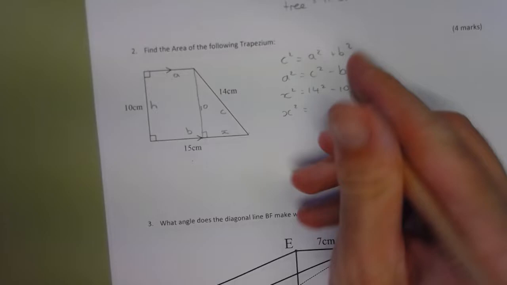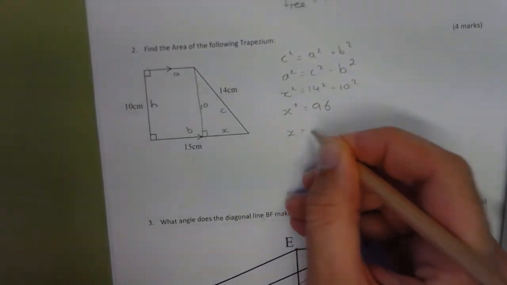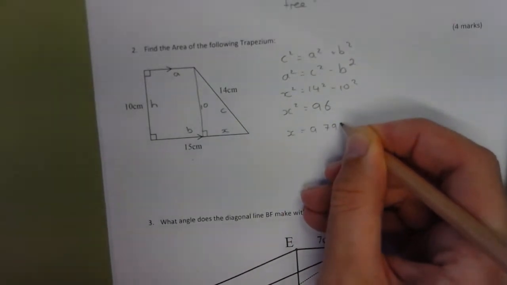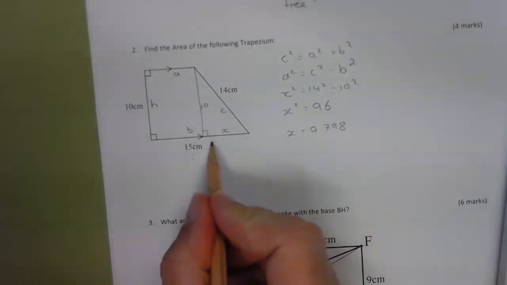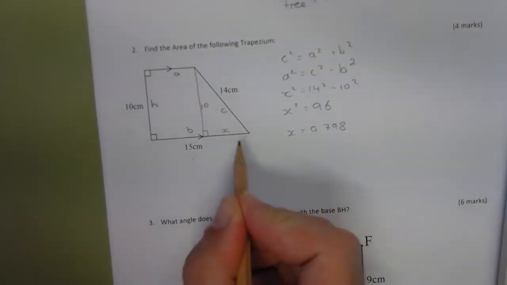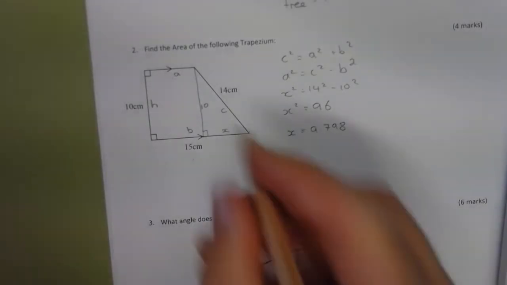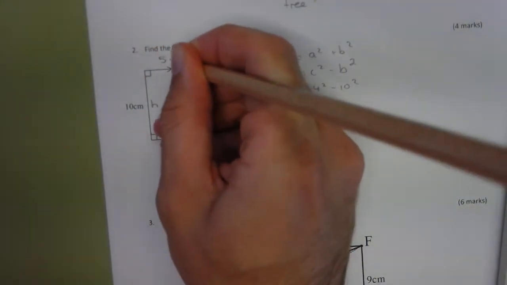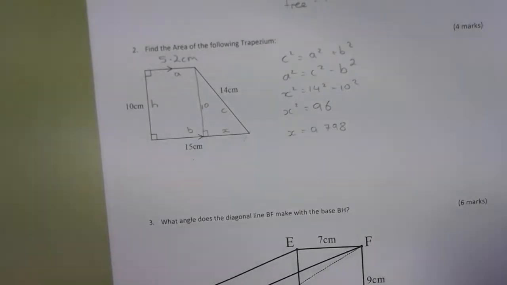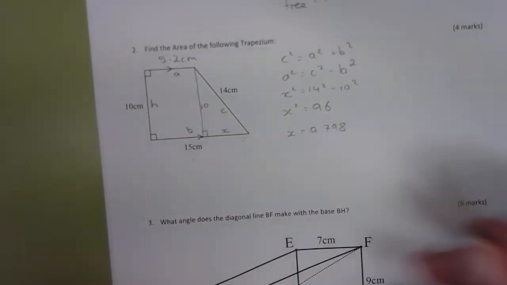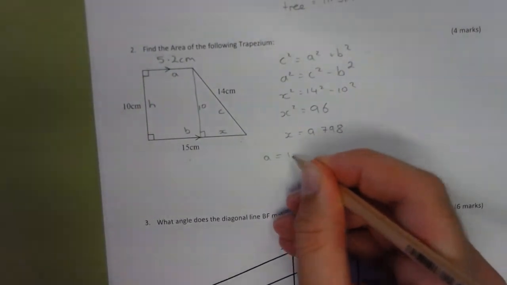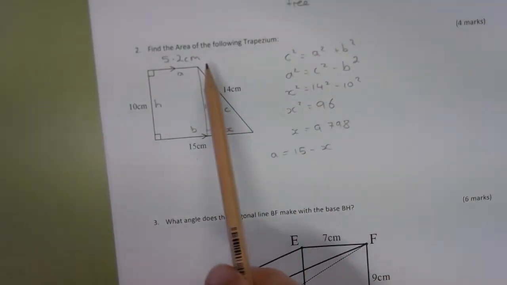Yep, so X squared is 96, so the square root of 96 gives us our X equals 9.798. So that's the distance from there to there. Now if I do 15 take away that, I have my A, which is 5.2 centimetres. So I needed to find the 5.2, and I'll find that because A equals 15 minus whatever that is. So I did all of this Pythagoras just to find A.